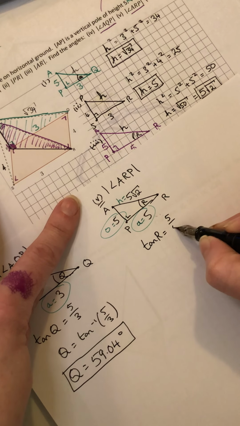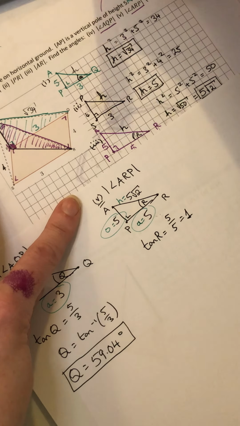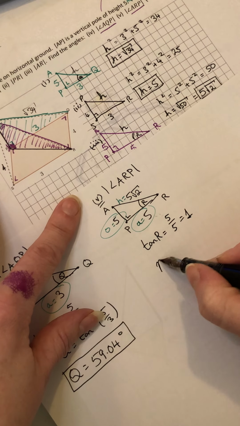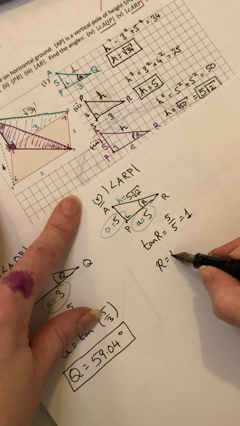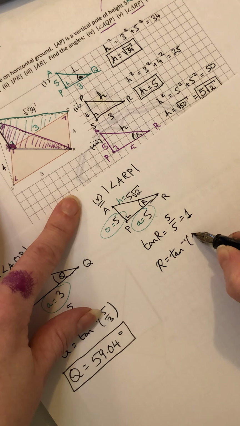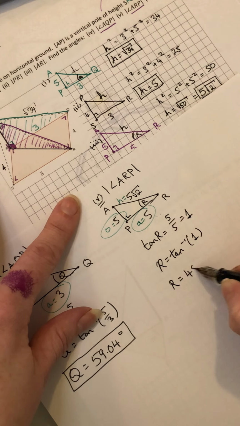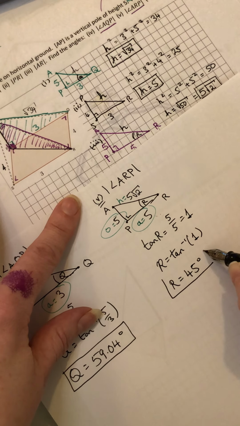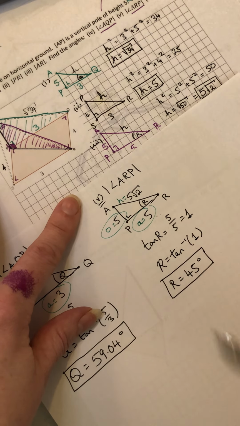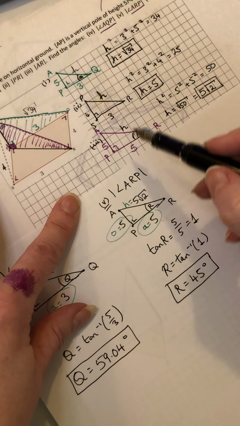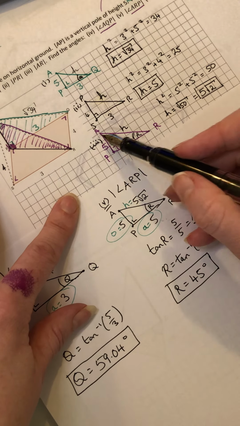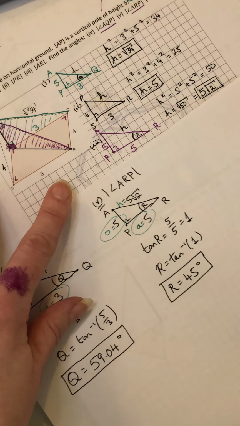So tan of the angle is the opposite over the adjacent, and R is tan inverse of 1. This is one of our special angles, so you should know this one. It's 45 degrees. Exactly 45 degrees. Any right-angled isosceles triangle will always have 45 and 45 down here.